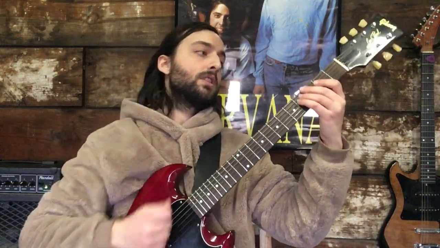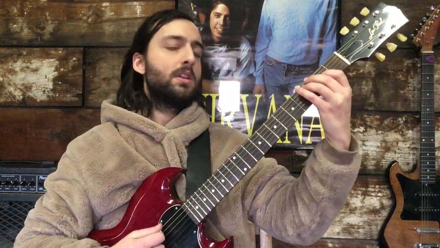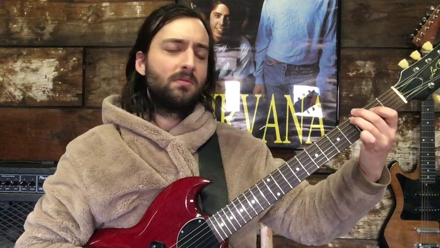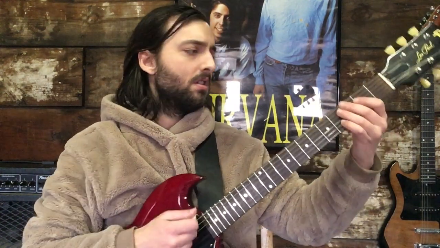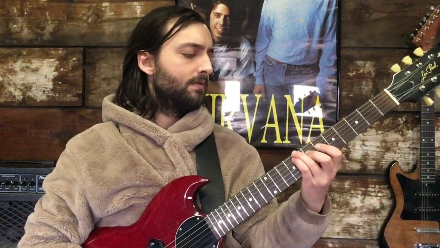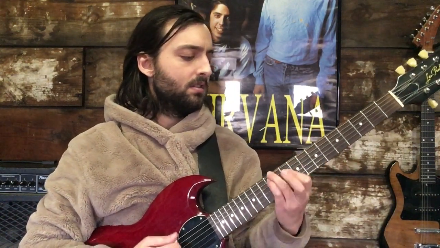We'll do the bottom string set, so those strings we're working with. There's the second inversion with the fifth on the bottom. Fifth, root, third. 3 chord, 4 chord, 5, 6.